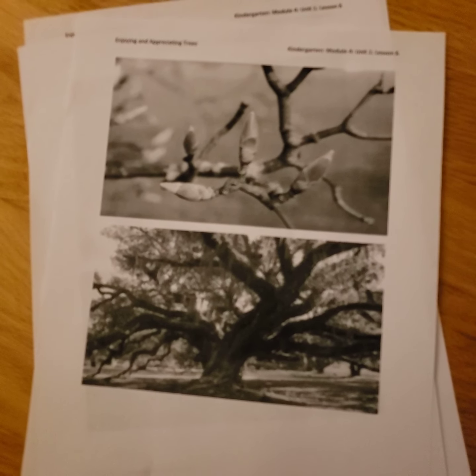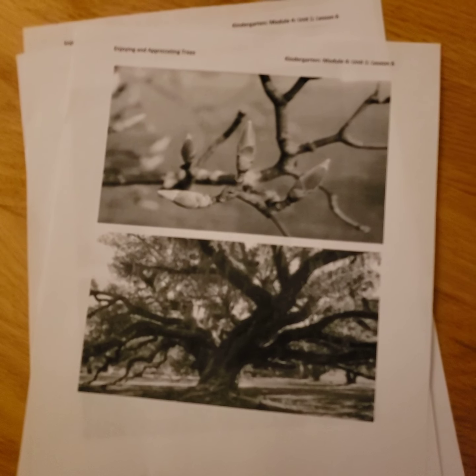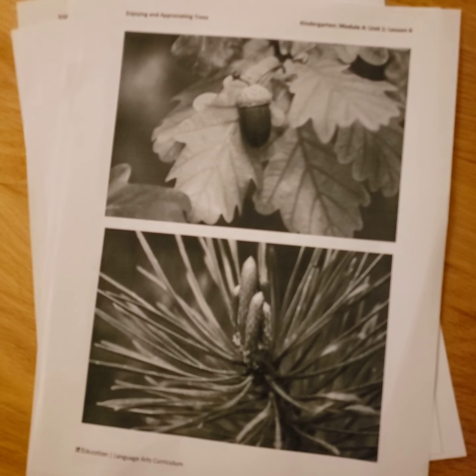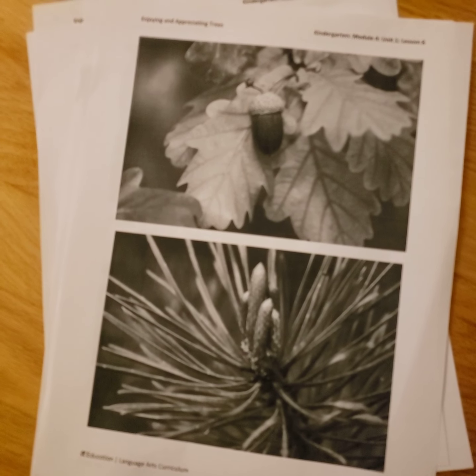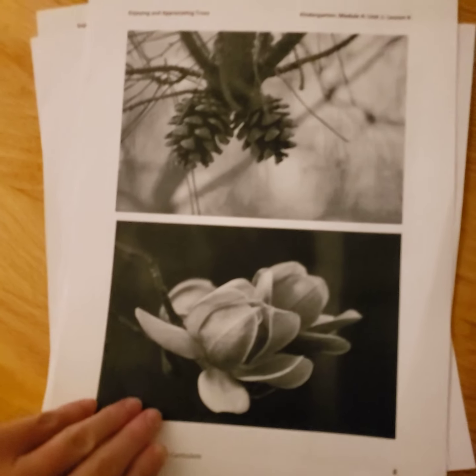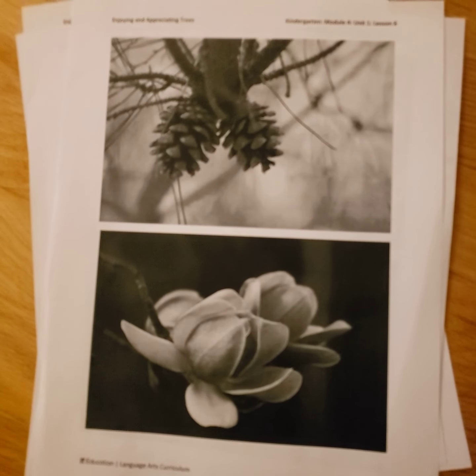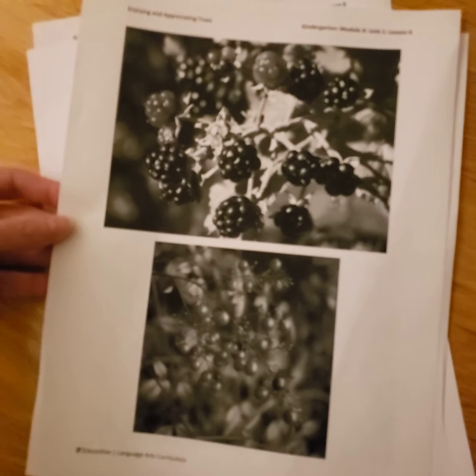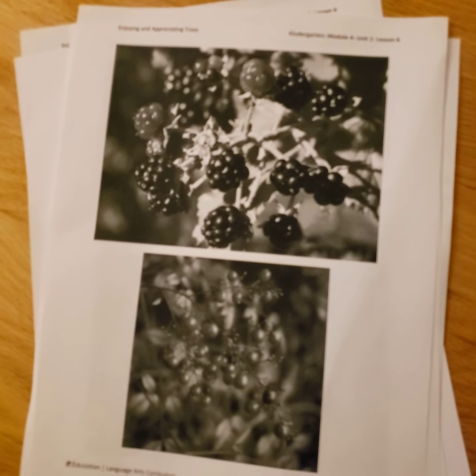There were some buds, some more big branches, an acorn, some more buds, some pine cones, some petals, and lots of different types of berries.